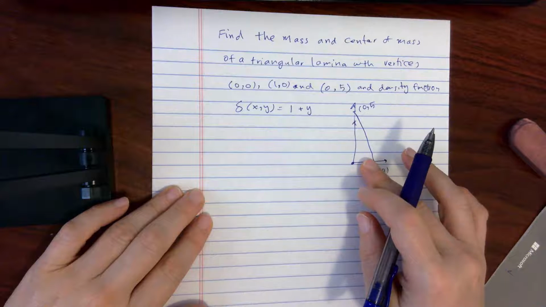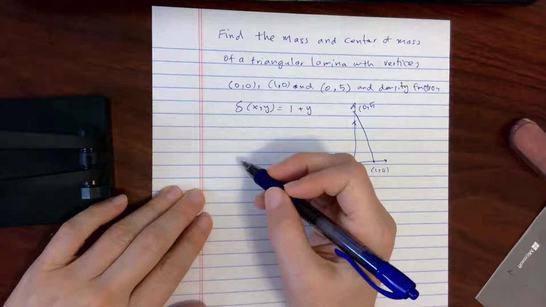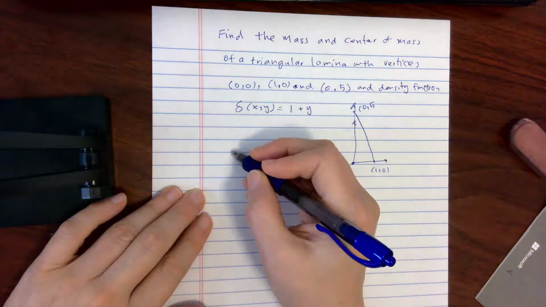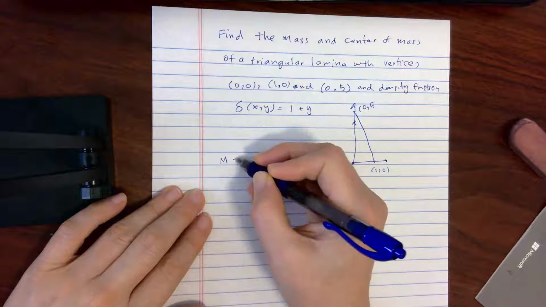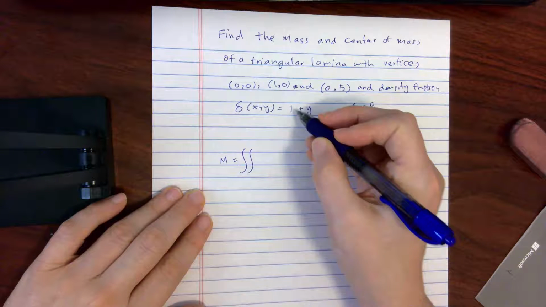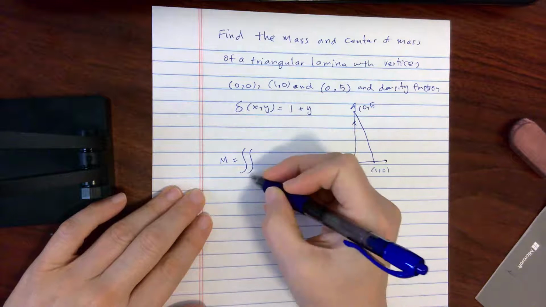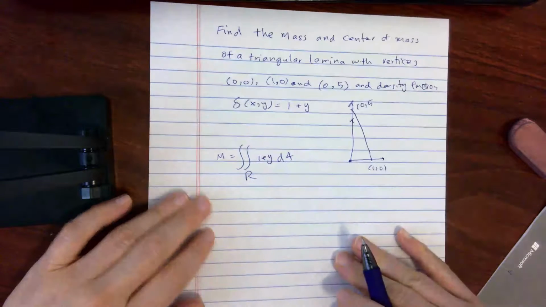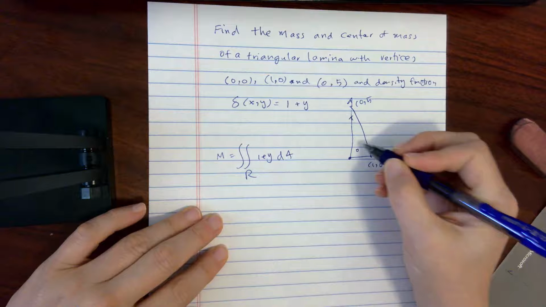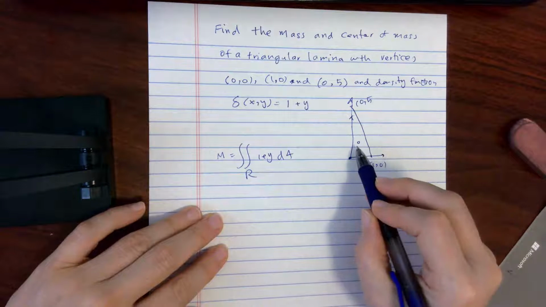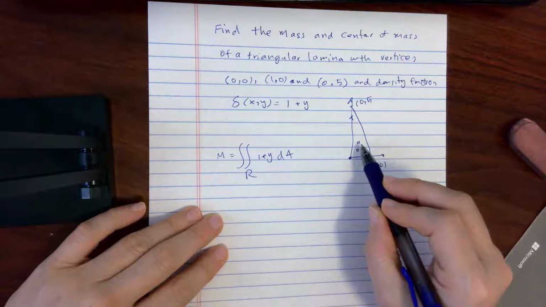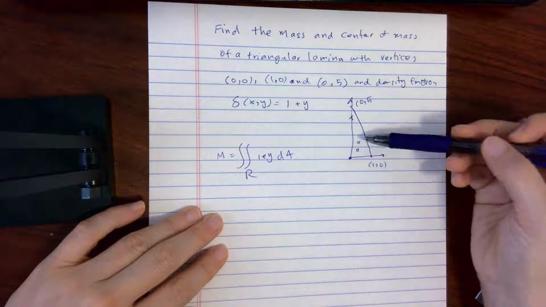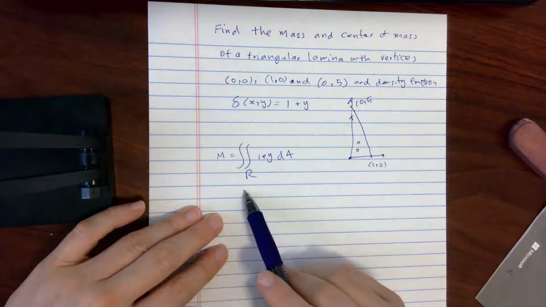Center of mass is going to be... first of all, we want to find mass. So mass is going to be the double integral over the region of 1 plus y dA. So basically you take the tiny bit of the little rectangles, and you multiply that by the mass, and then you add them all up with the integration.